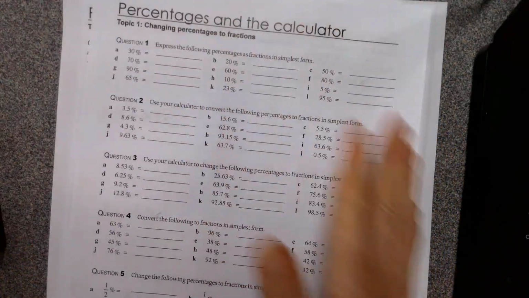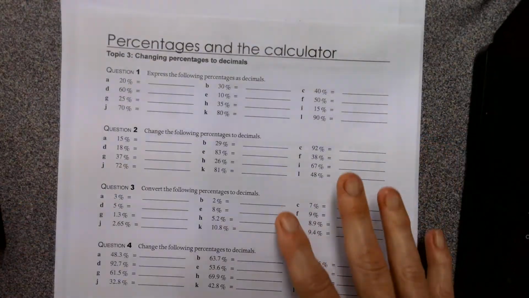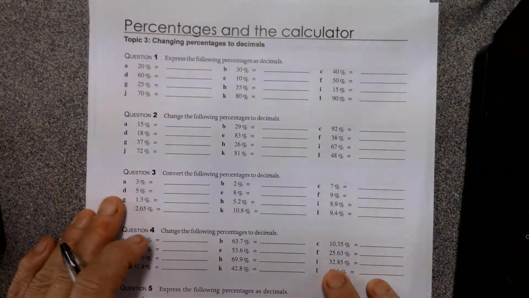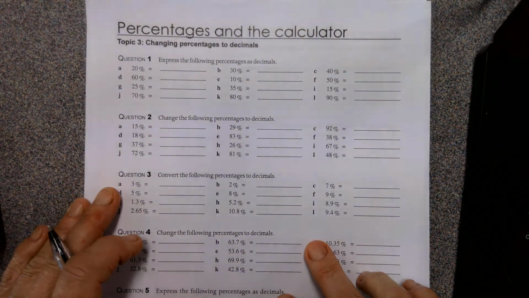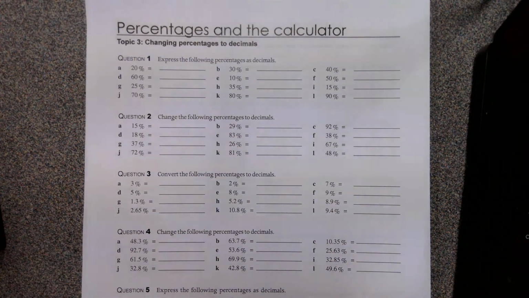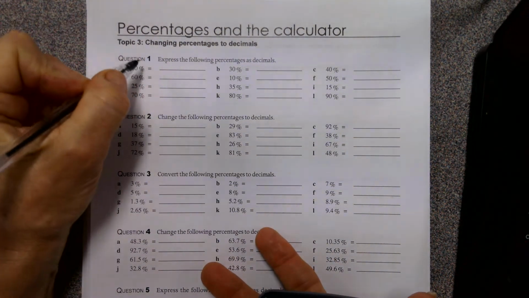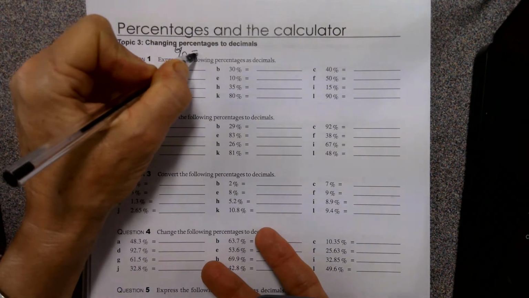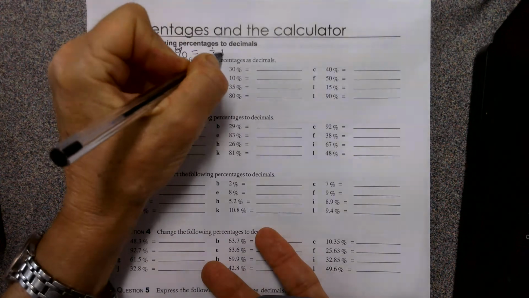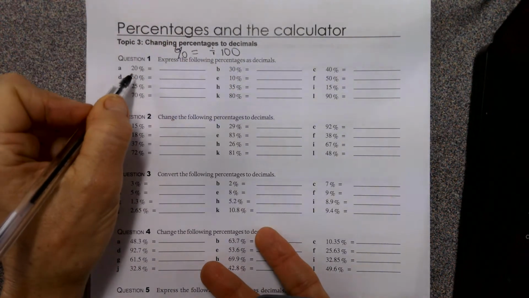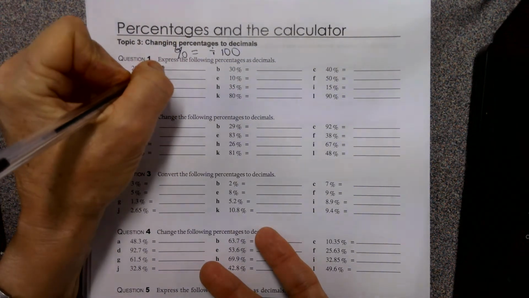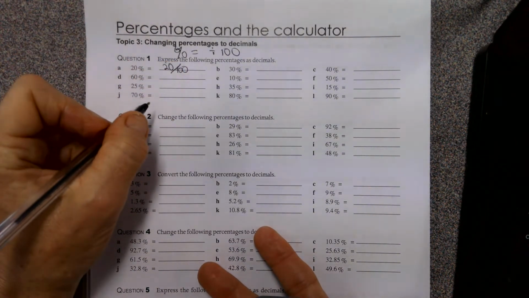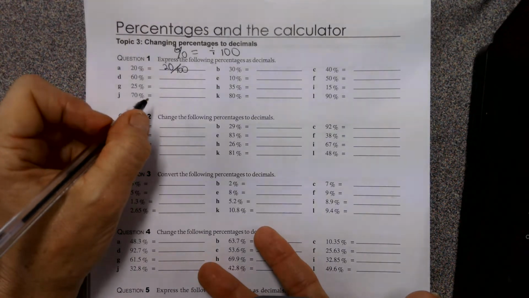Right, over to topic 3. Here's topic 3. Oh, topic 1. Topic 3. Express the following percentages as decimals. So these ones are quite easy. So all we need to do is divide by 100, because percent means divide by 100. So instead of that sign, we divide by 100. So 20 divided by 100, and then we can change that to a decimal.